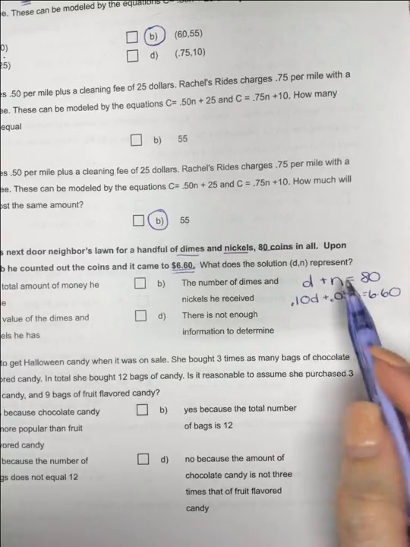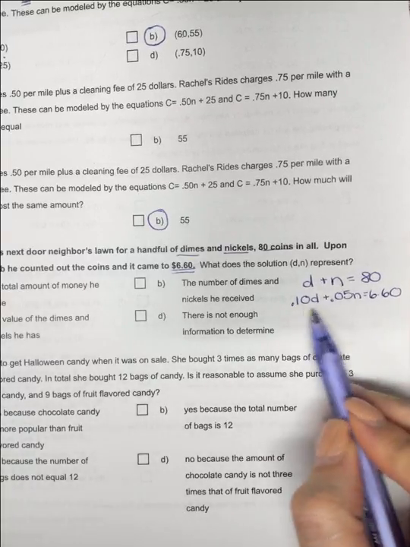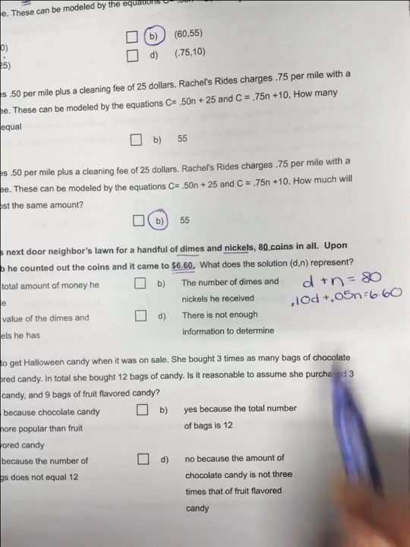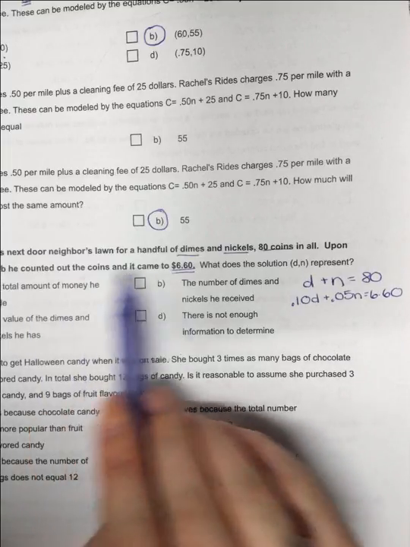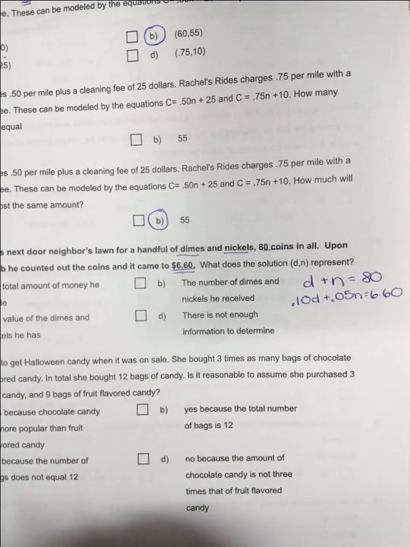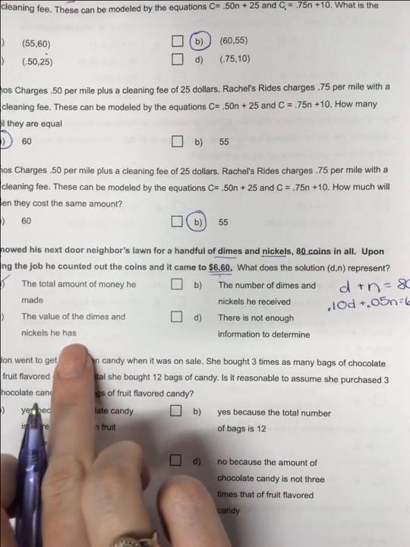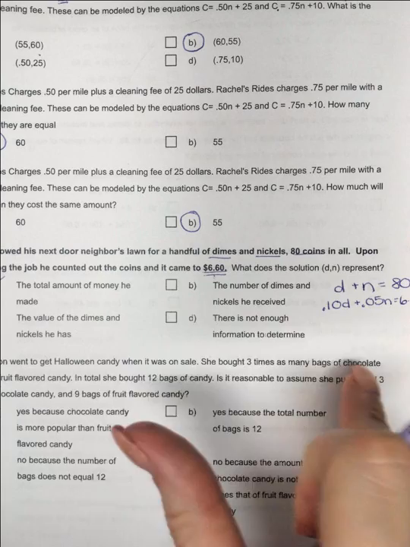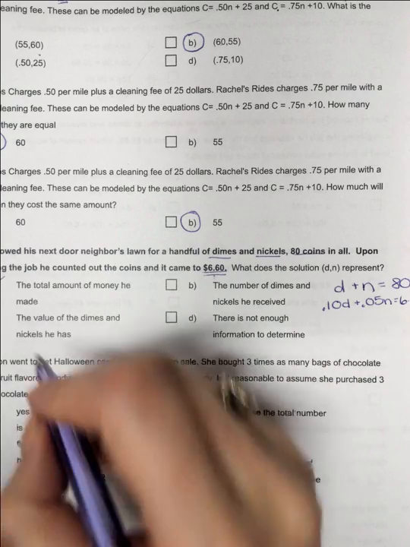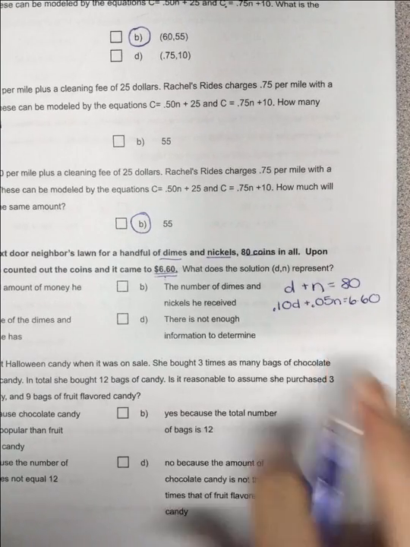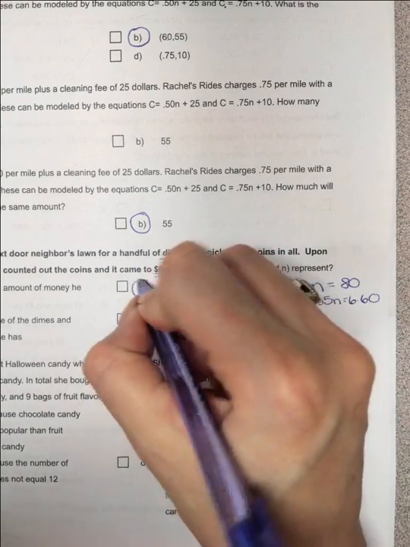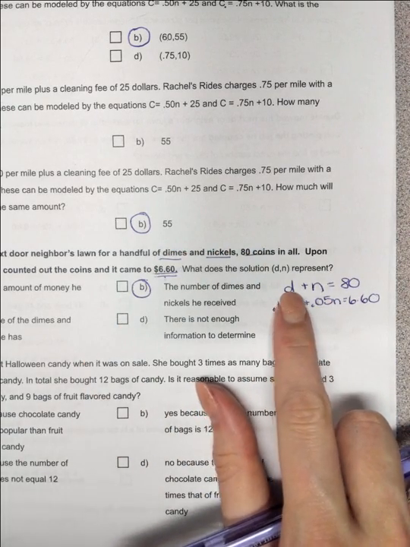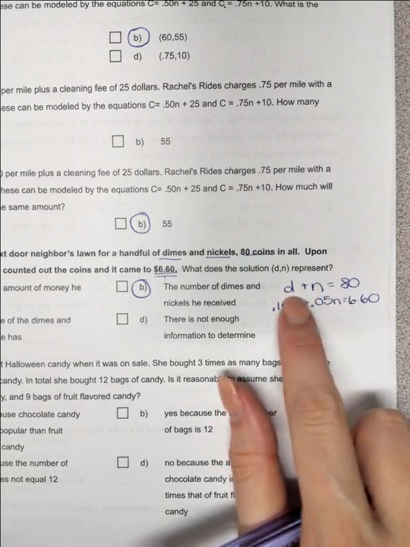The dimes and the nickels are not the cost, it's how many coins he has. So the total amount of money he made, no, that's $6.60. The value of the dimes and the nickels, no, a value of a dime is 10 cents, the value of a nickel is 5 cents. That's not a variable. The number of dimes and the number of nickels, yes, that's what this is. Number of dimes, number of nickels, total coins is 80.